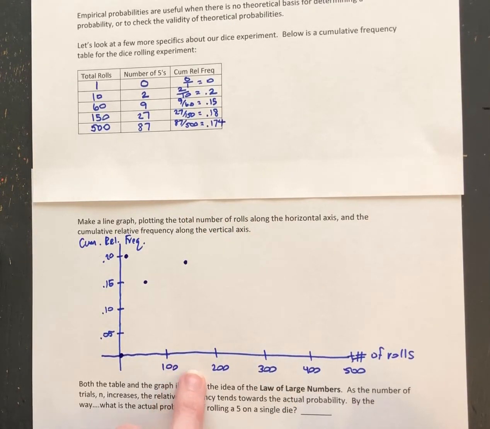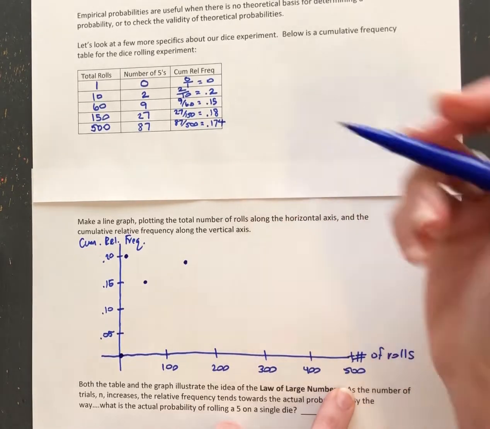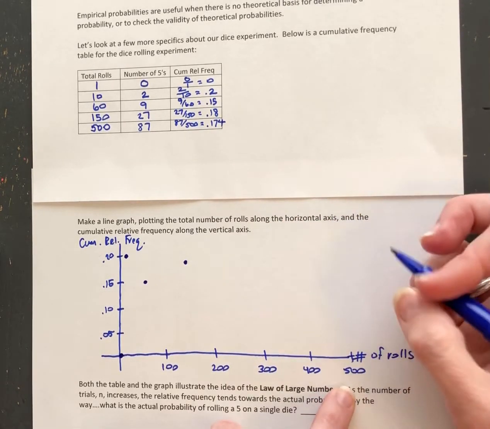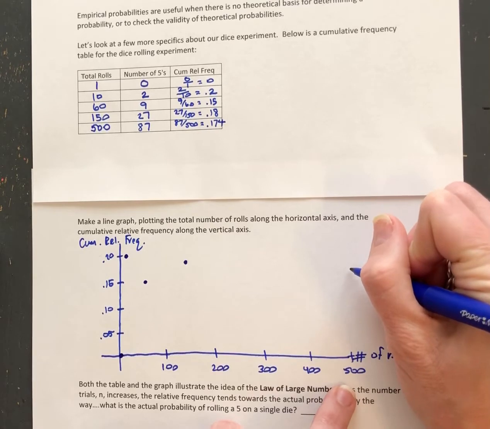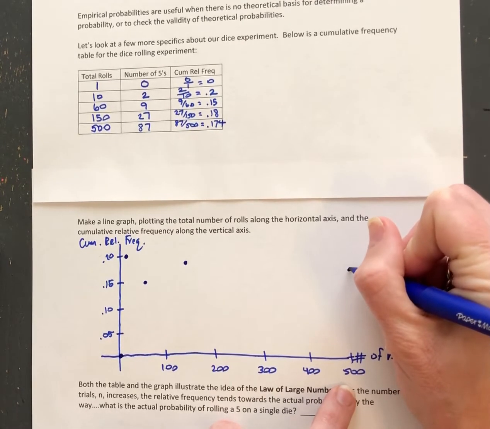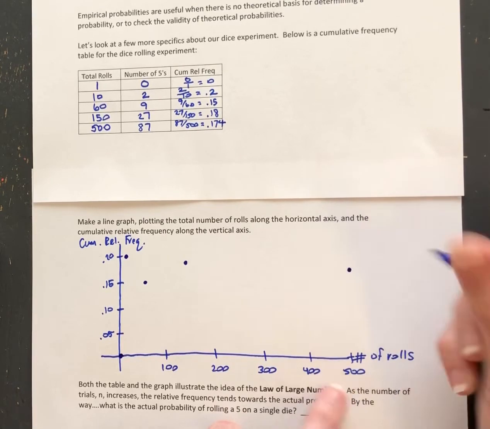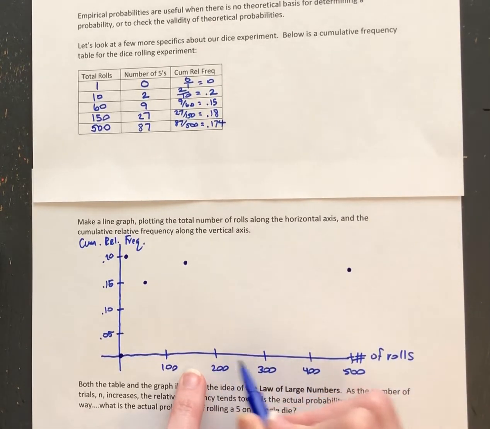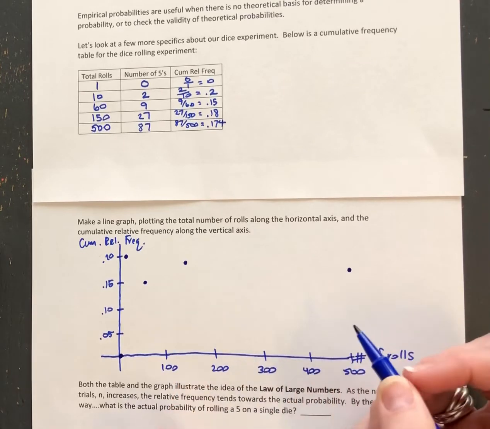And then as we got out to 500, way out here at 500, we had moved to about 0.174. And because I didn't write down any other data in between there, we don't really know what's happening there.